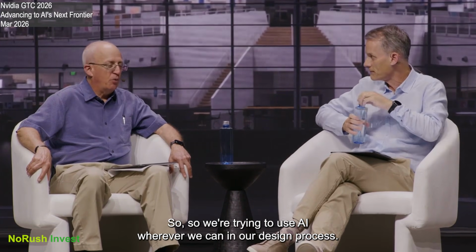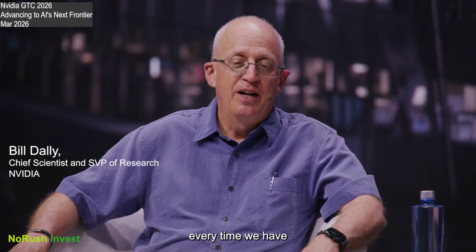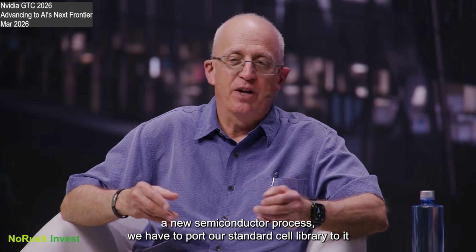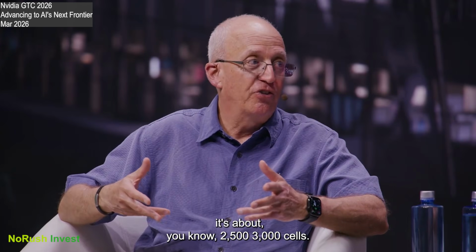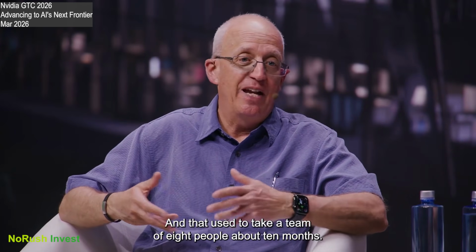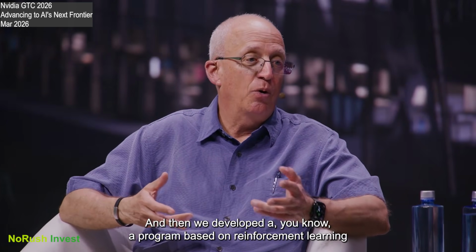So we're trying to use AI wherever we can in our design process, and there are a number of examples. For example, every time we have a new semiconductor process, we have to port our standard cell library to it. It's about 2,500, 3,000 cells, and that used to take a team of 8 people about 10 months, so 80 person-months. Then we developed a program based on reinforcement learning called NVCell.